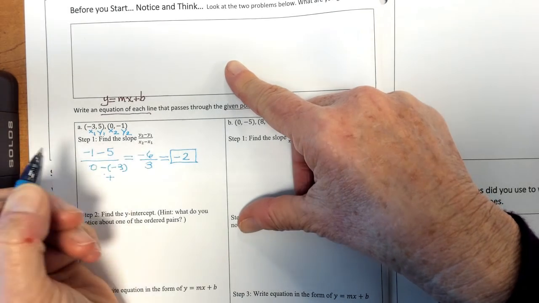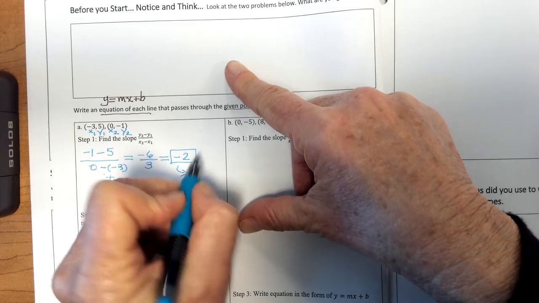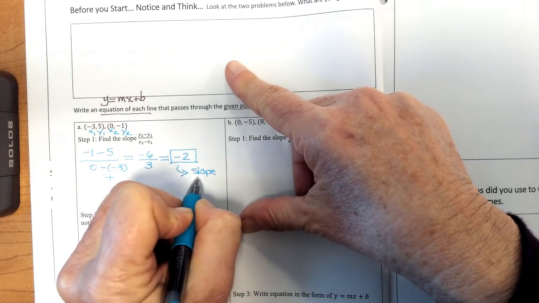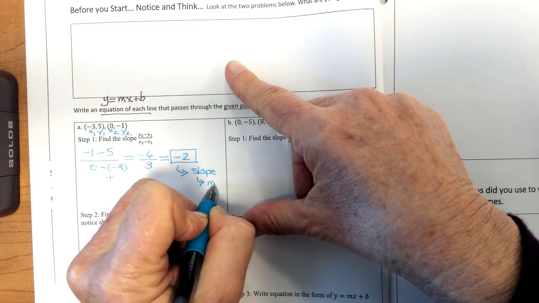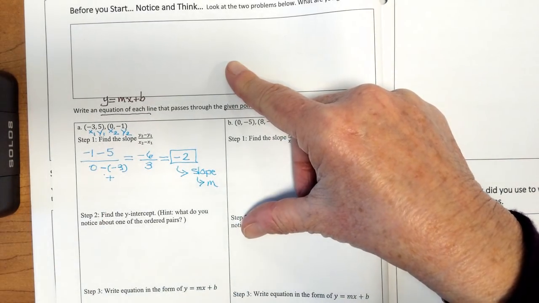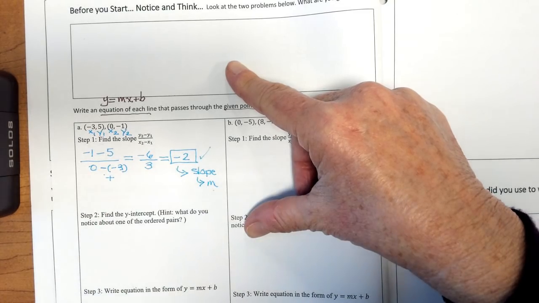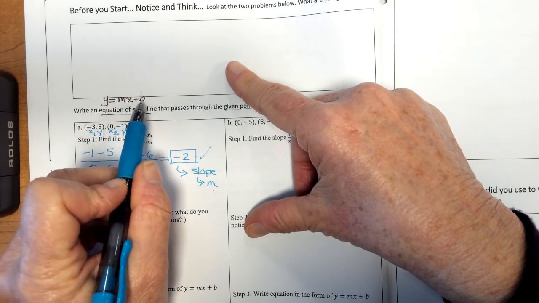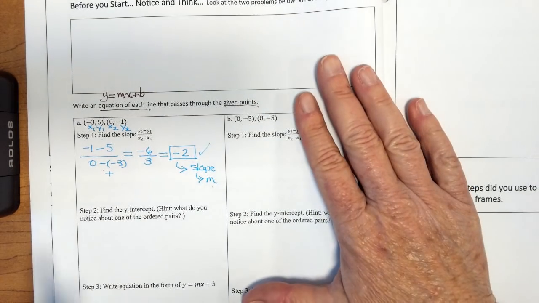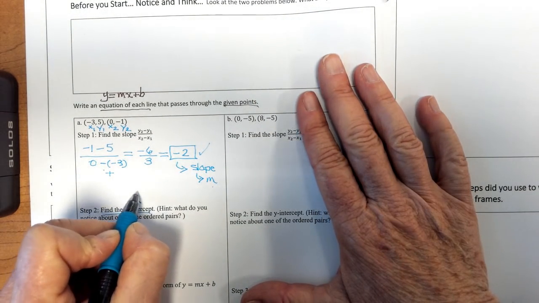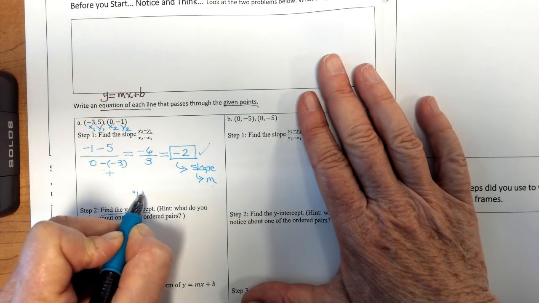What did I just calculate? I calculated my slope, and I need to remember that the letter I use for slope is m. So my slope m is negative 2, which is great. I need that in order to find y is equal to mx plus b. Now it says I need to find the y-intercept. Remember that the y-intercept is b.